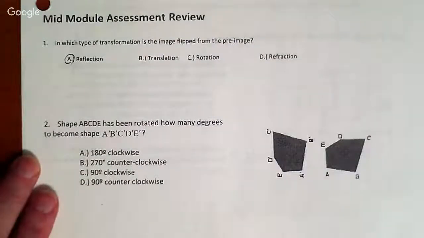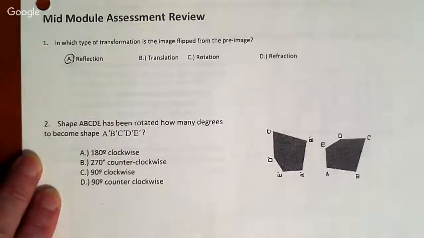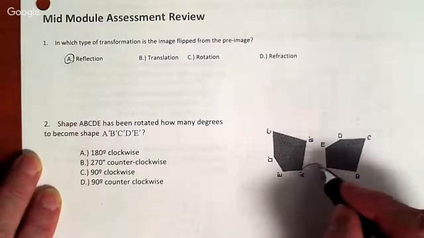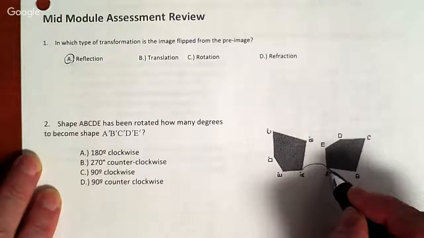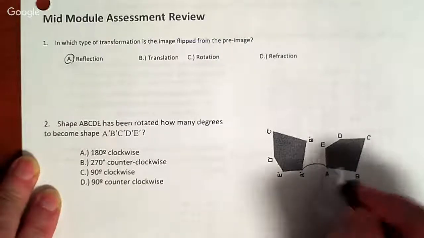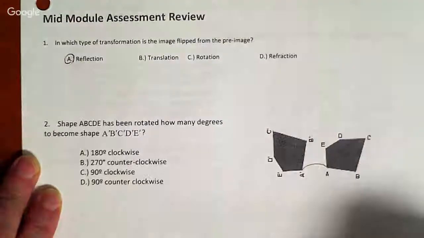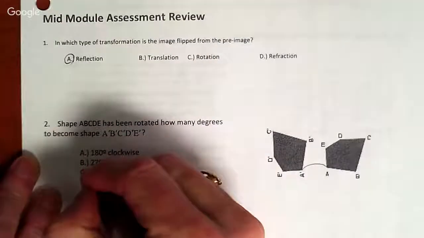2, shape ABCDE has been rotated how many degrees to become shape A'B'C'D'E'? So if you look at it, and you take A and you rotate it to here, that would be a turn. And even if you rotate the paper, that would be a 90-degree clockwise turn.